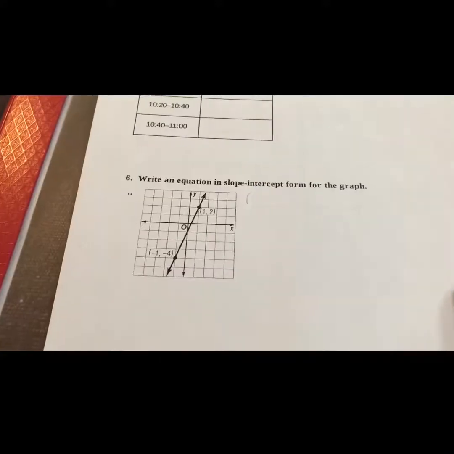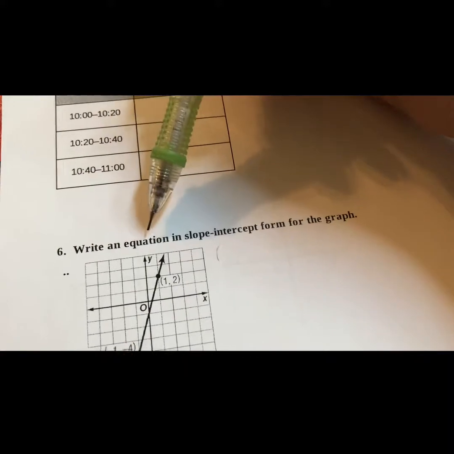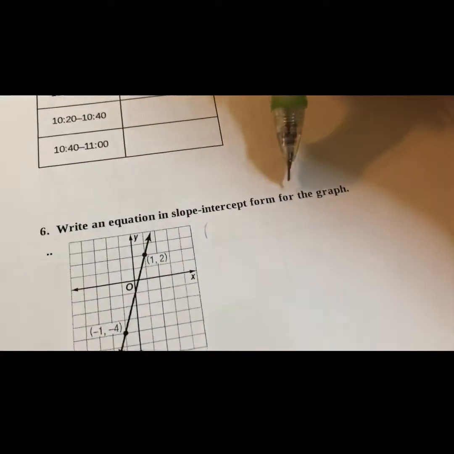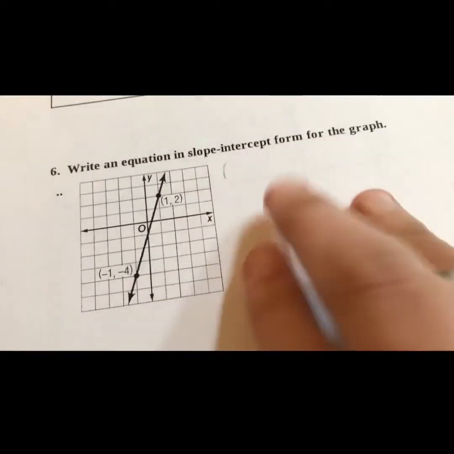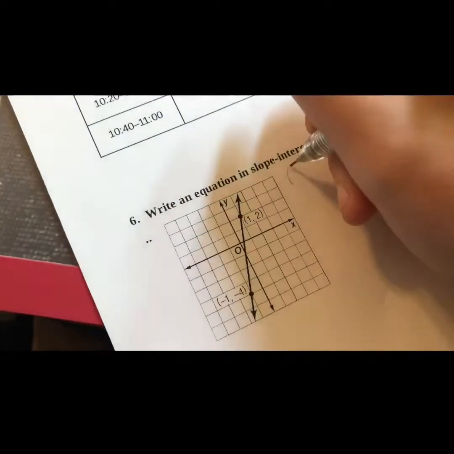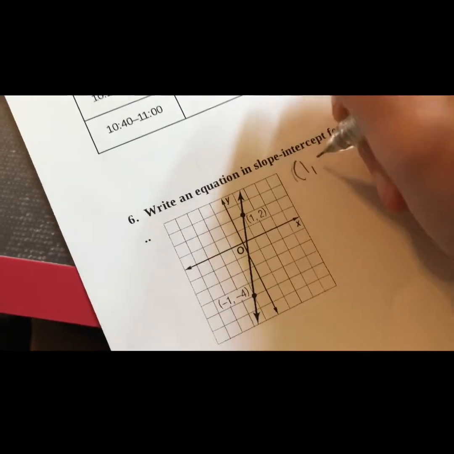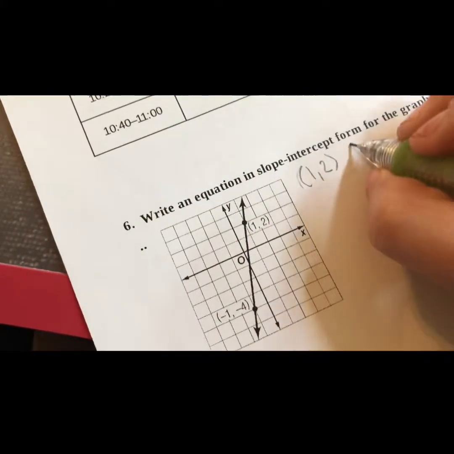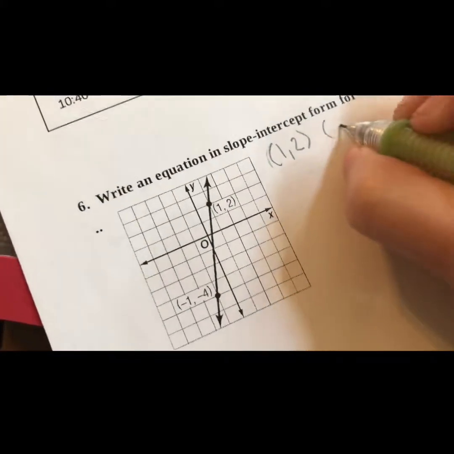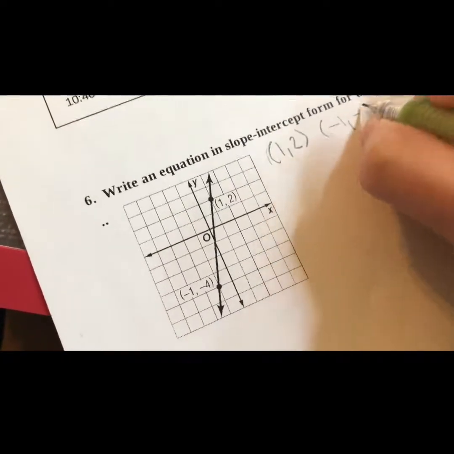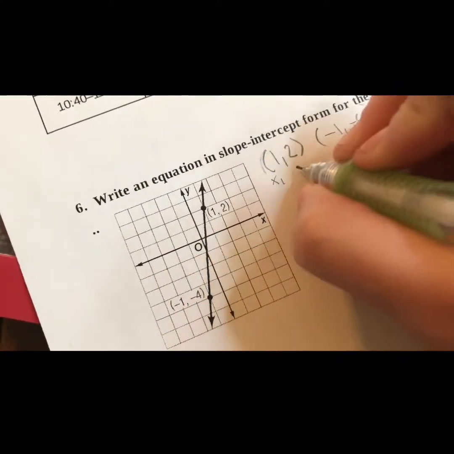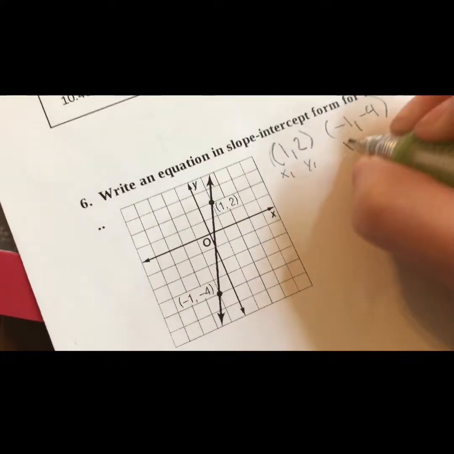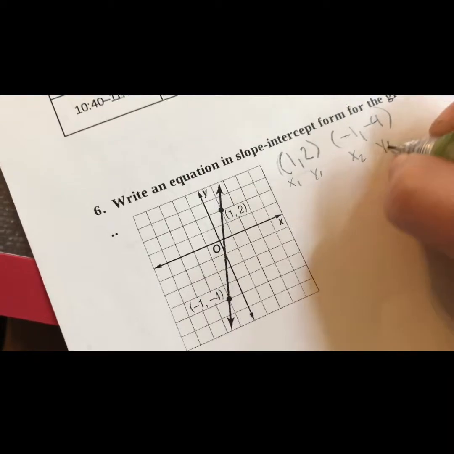Let's get into it. As you see, we need to write an equation in slope-intercept form for the graph, which is right here. So we have our points (1, 2) and our other point (-1, -4). So this is x1, y1, x2, y2.